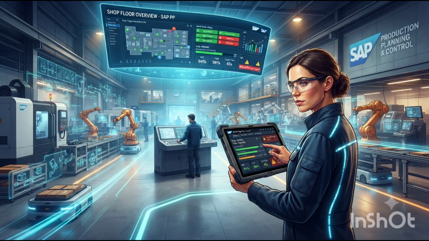Shop floor is where all the planning is executed on the actual factory floor. This is the real-time execution phase of SAP PP. Here we manage daily production activities, track progress of each production order, and record actual consumption of materials and times. Modern SAP systems allow shop floor workers to use tablets, mobile devices, or shop floor terminals to confirm operations quickly. This provides management with real-time visibility into production status, bottlenecks, and outputs.